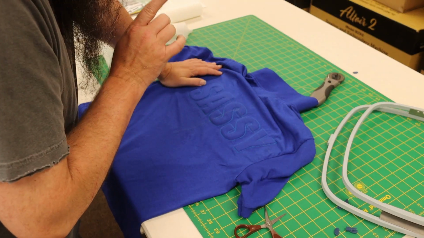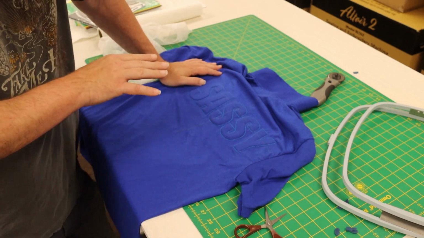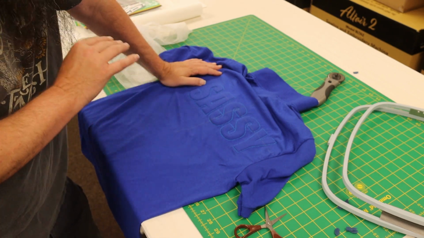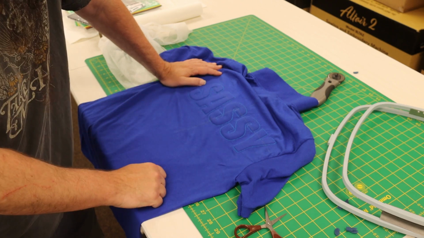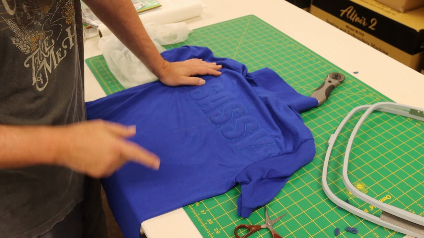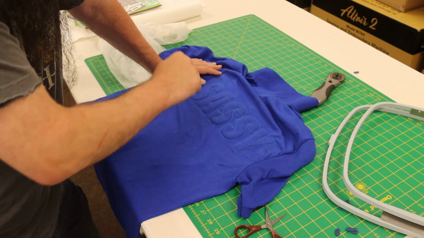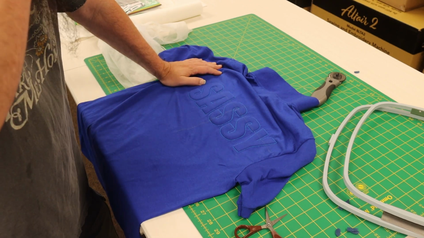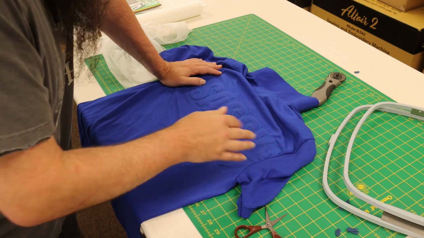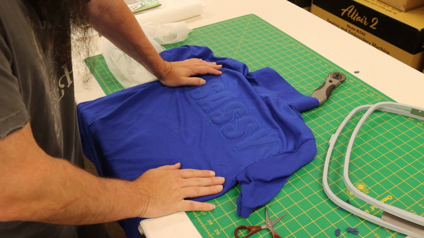So remember, you want to use thicker, bolder fonts. It makes it a lot easier to weed the stuff out. If you do a narrow font, don't say I didn't warn you that it was harder and it didn't come out quite as good. But do it. Try it and see what it looks like.